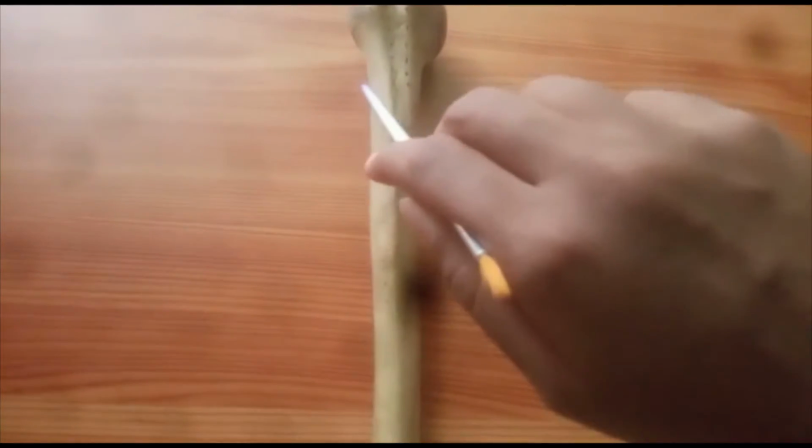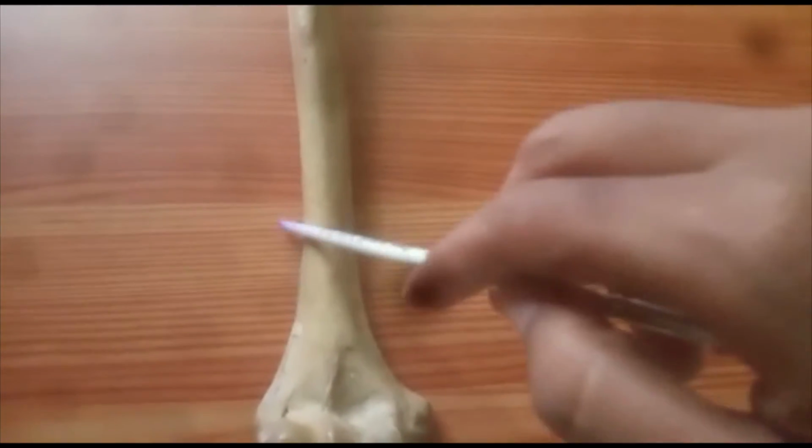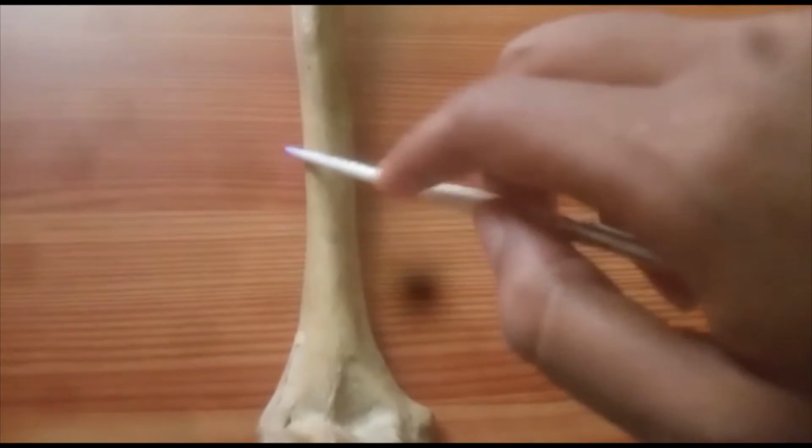The lateral border is prominent only at the lower end, where it forms the lateral supracondylar ridge. This is the lateral supracondylar ridge.